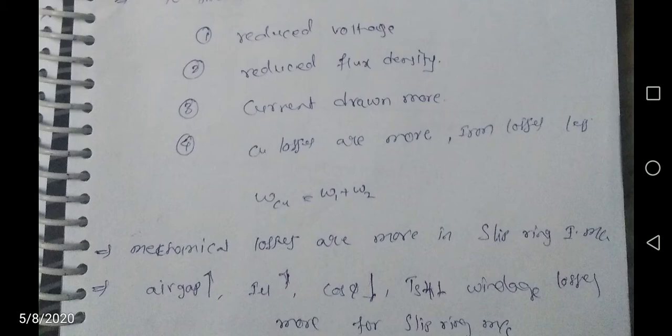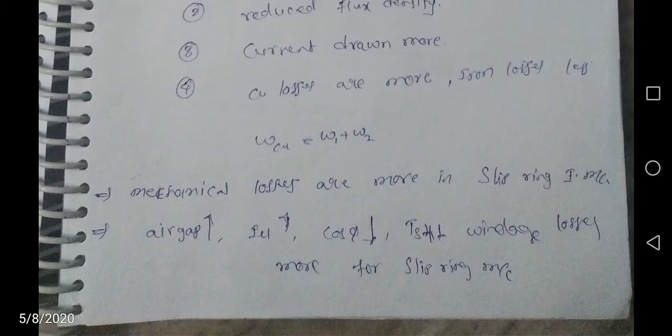Mechanical losses are more in a slip ring induction machine because the air gap is increasing, and magnetizing current is also increasing. Cos phi is decreasing. Windage losses are more for the slip ring induction machine because the air gap is more. When air gaps are more, windage losses are more.